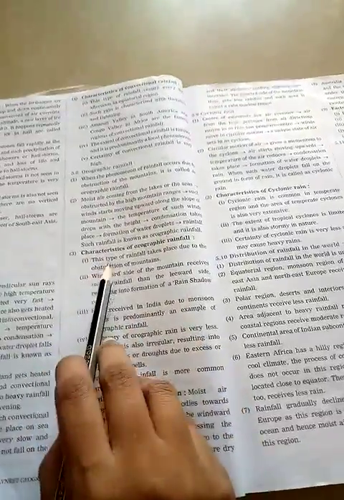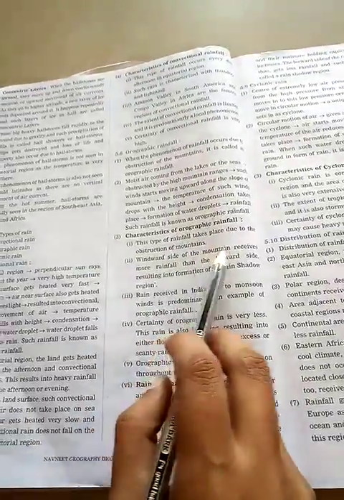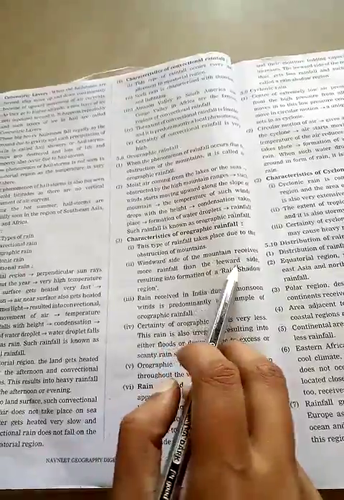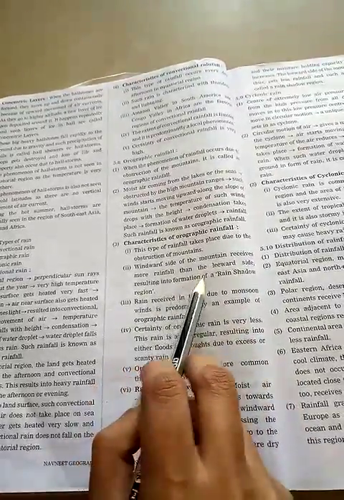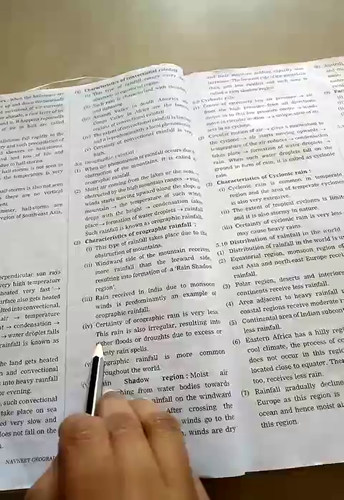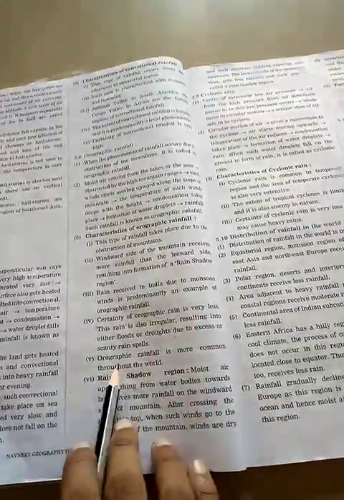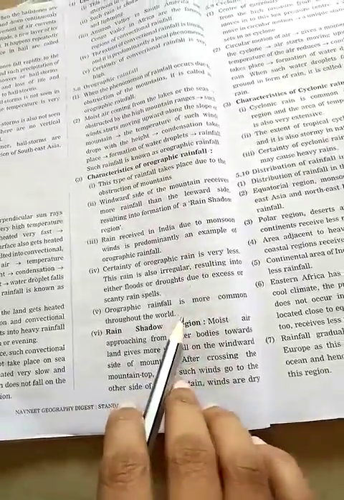Now the characteristics of orographic rainfall. This type of rainfall takes place due to the obstruction of mountains. The windward side of a mountain receives more rainfall than the leeward side, resulting in the formation of a rain shadow region. Rain received in India due to monsoon wind is predominantly an example of orographic rainfall. Certainty of orographic rain is very less. This rain is also irregular, resulting in either floods or droughts due to excess or scanty rain spells. Orographic rainfall is more common throughout the world.